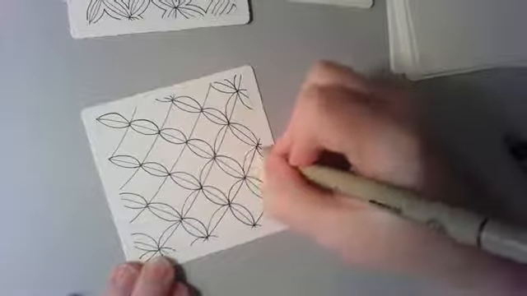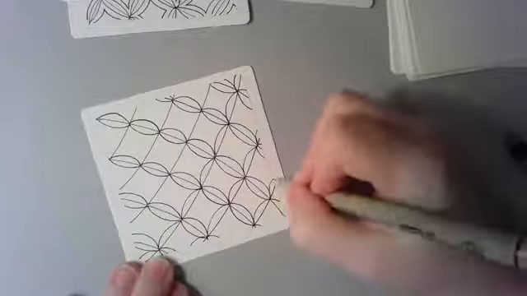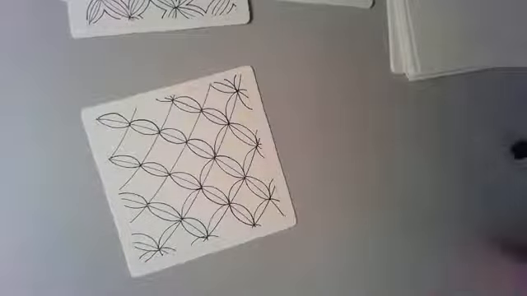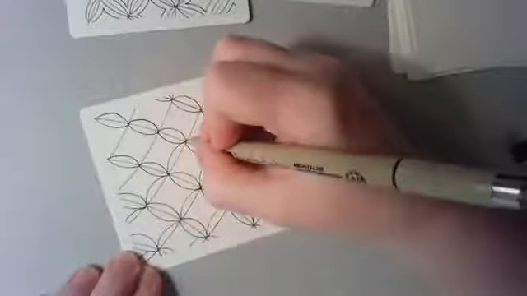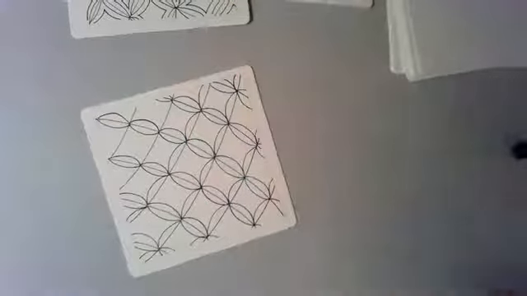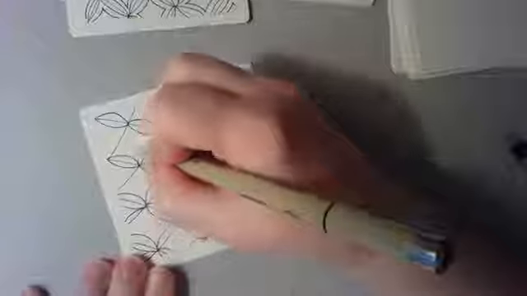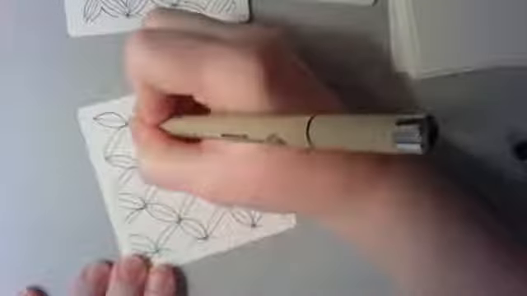This is a very old pattern. You will see this pattern in many, many things. Target uses it all the time. But if you know anyone that quilts, you will recognize this as a wedding ring pattern. And in tangling, we call it Bales.